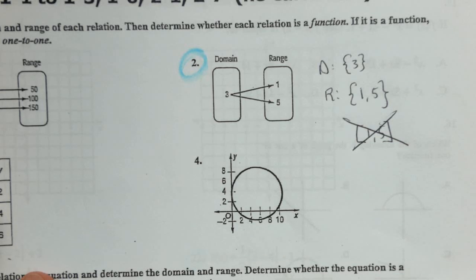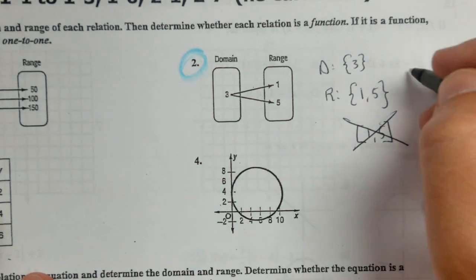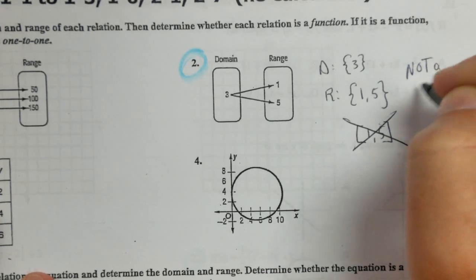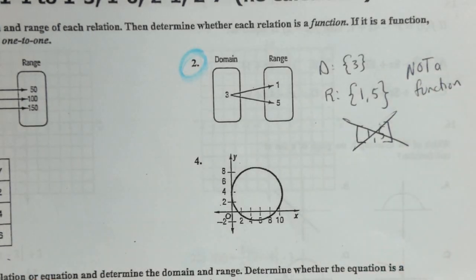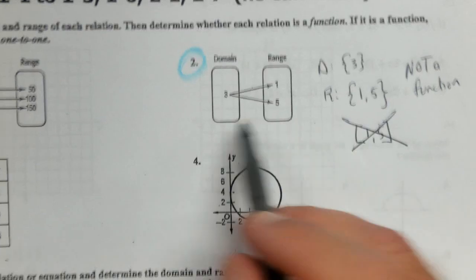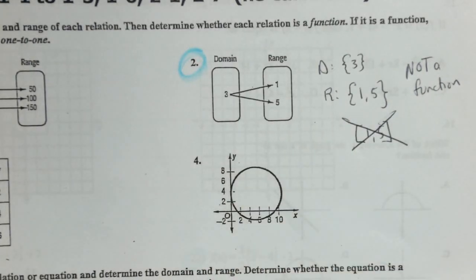Is that thing a function? No, not a function. Think of a vending machine: you push button 3 and you get 2 things. Good for you, but not functioning. If it is a function, determine if it's 1 to 1. If it's not a function, then 1 to 1 doesn't matter, so that question doesn't matter.